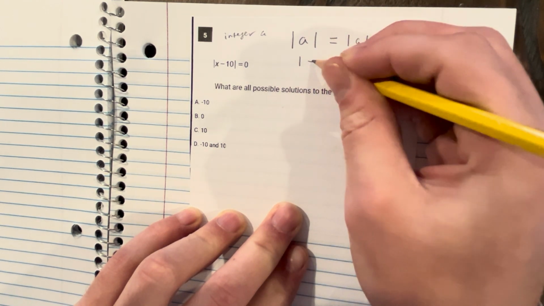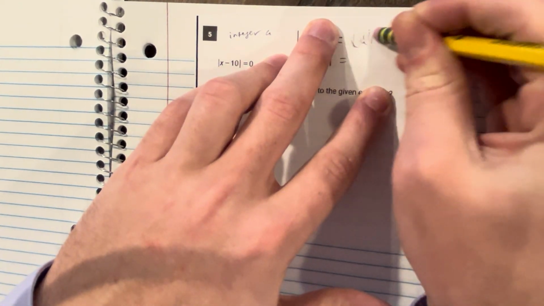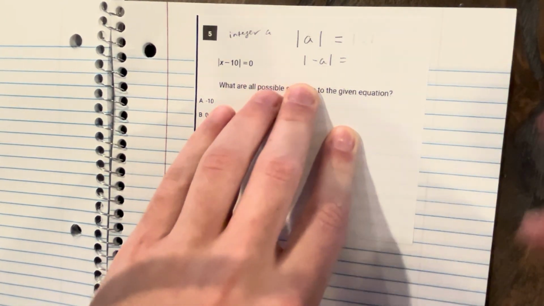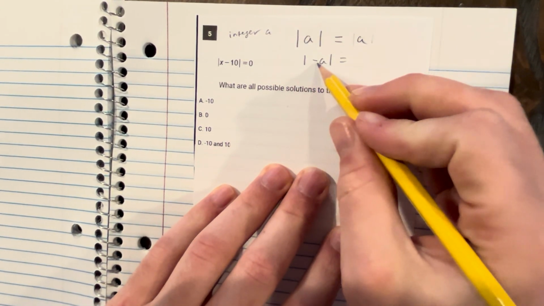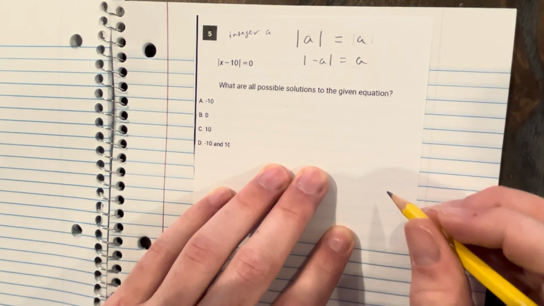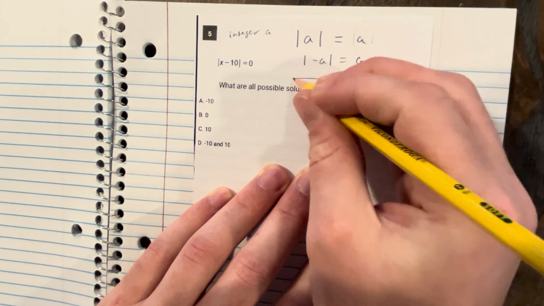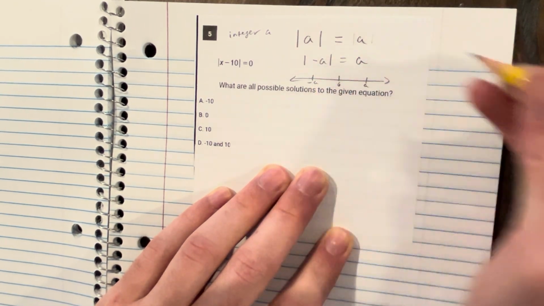The absolute value of negative a is also going, gotta drop these value bars. So we have a positive number, and it's just that positive number inside, you can just drop the value bars. But if we have a negative a in here, the absolute value of a negative a is also going to be a. So if you think about the number line, we have 0 in the middle, we have a over here somewhere, we have negative a over here somewhere.